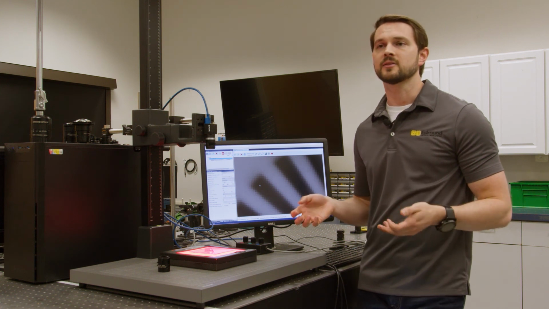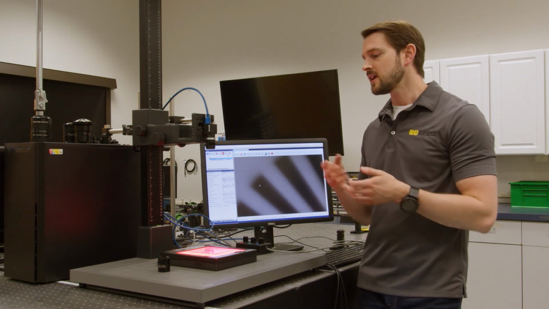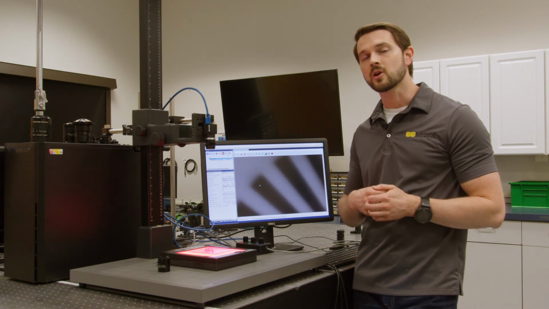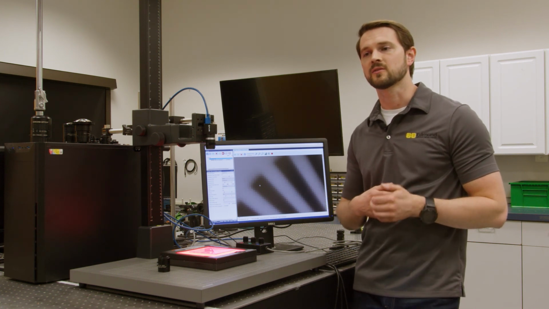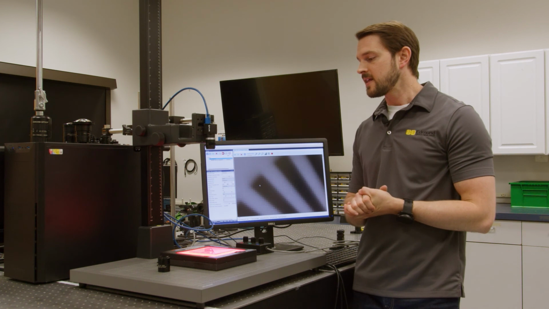So color can impact lenses in tons of different ways. Lateral and axial color are your two large impactors. There are some other things that can creep in from a higher order perspective. But for now, that's what I have for you guys.